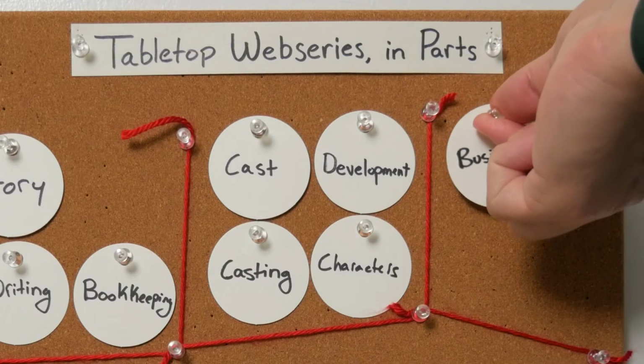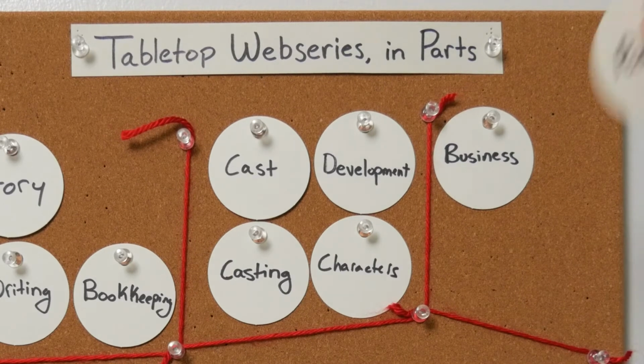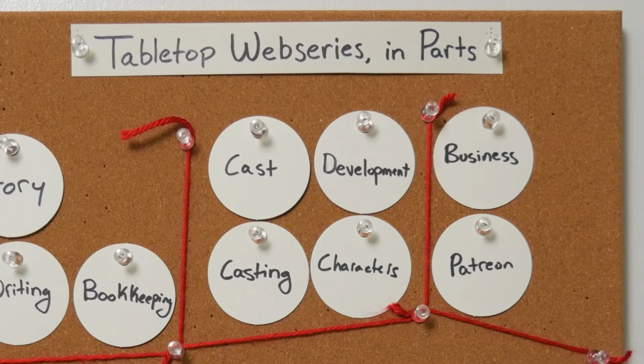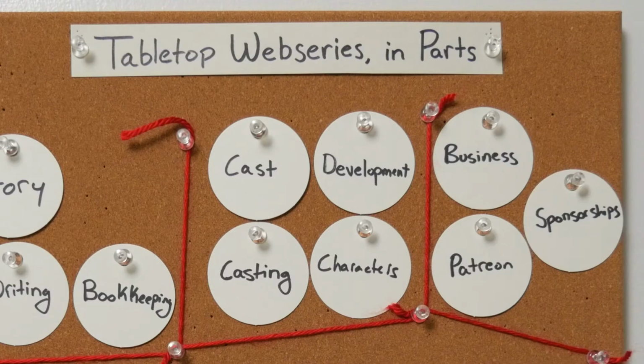And the business side, because we have to be able to support the work we're doing. And that's done through Patreon, which you can find at patreon.com/BrooklynQuarter, and sponsorships. We don't have any of those yet.